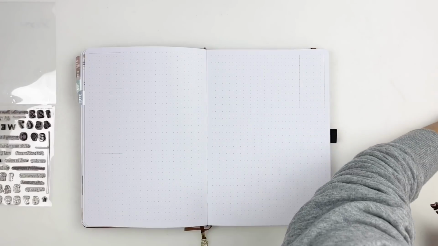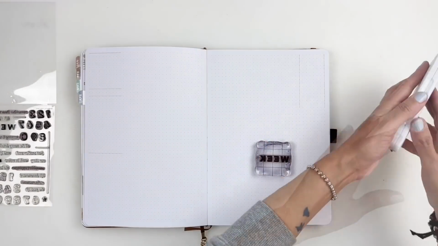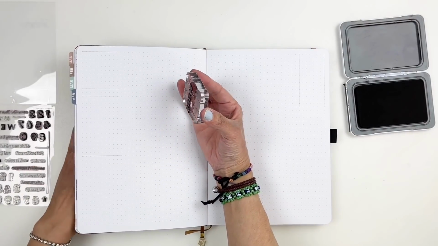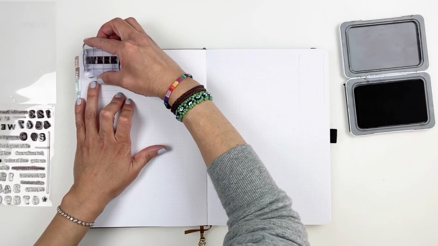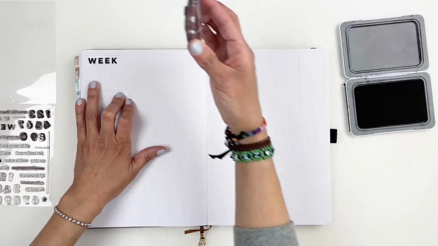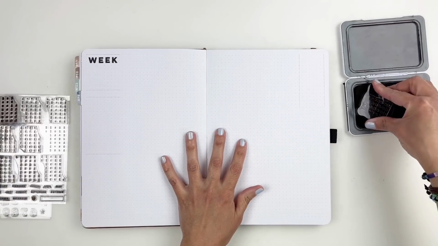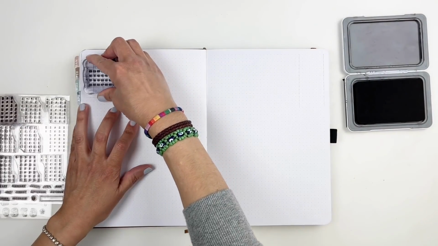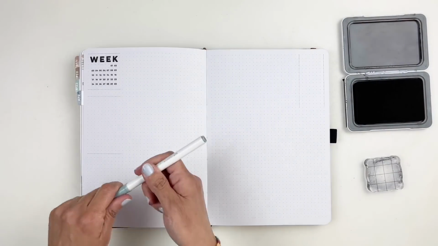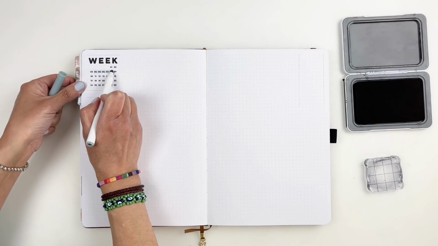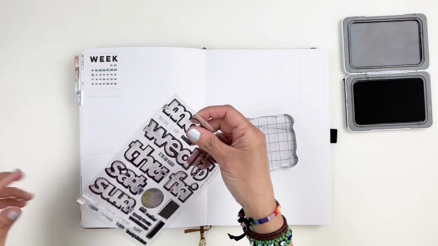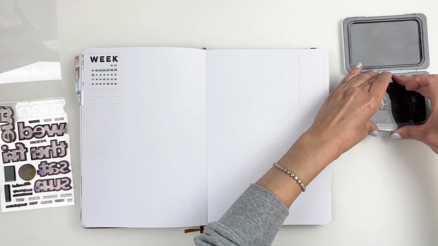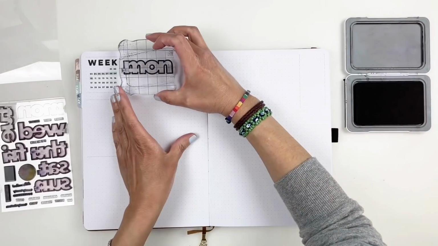I'm going to start by using my week in review stamp set from Studio Calico to stamp the week and the calendar in the corner. I will be using a Paper Person Shop Days of the Week stamp set to stamp Monday through Sunday. I love this Days of the Week stamp set from the Paper Person Shop. It is so pretty, and it has a little box that you can add to each day and bring in some color and probably write in the dates, which I will be doing.